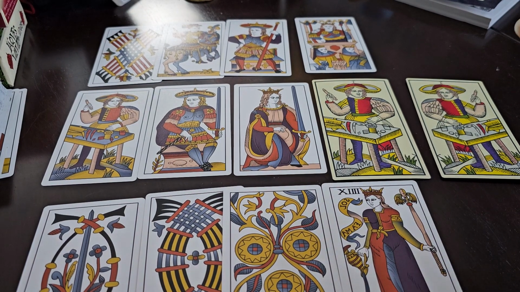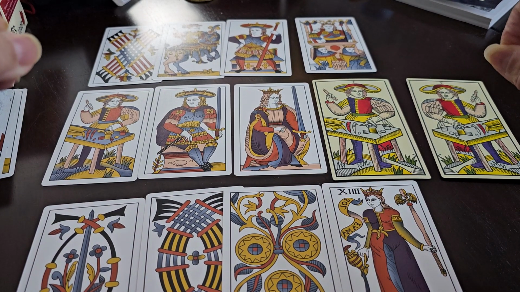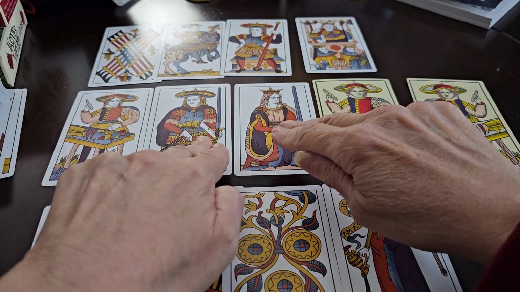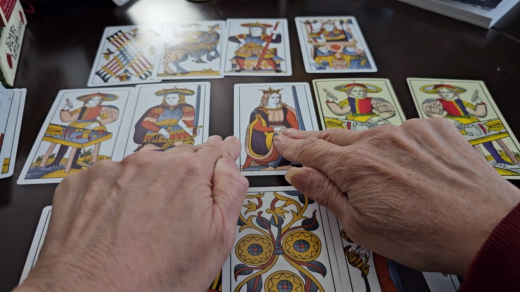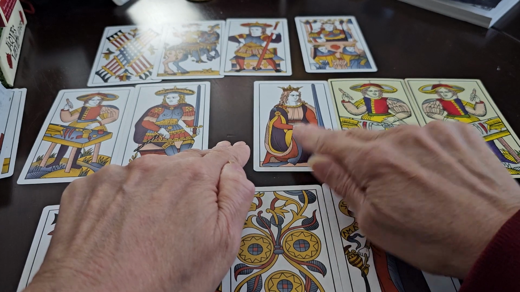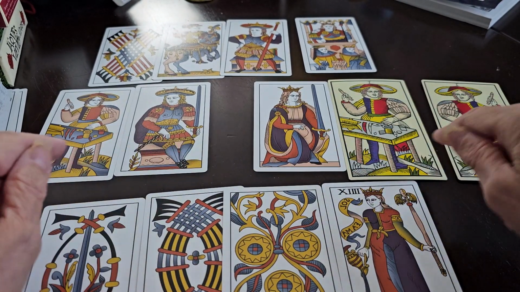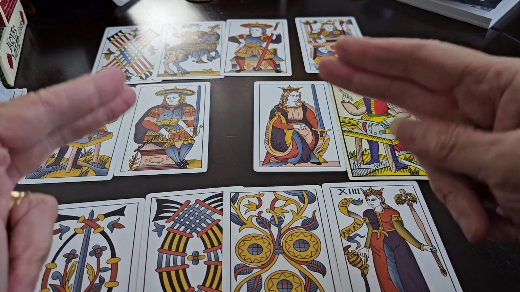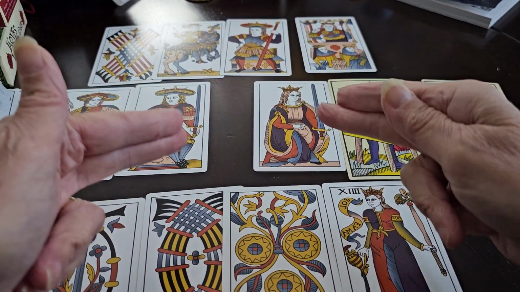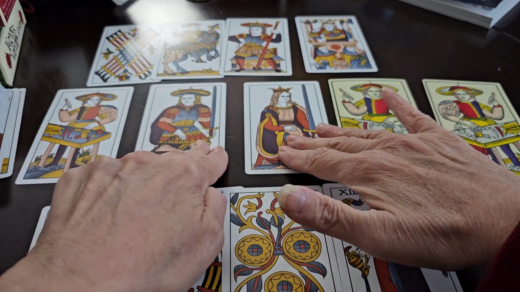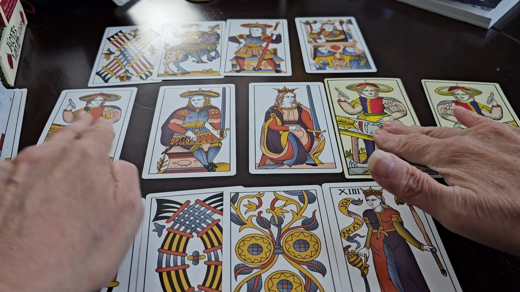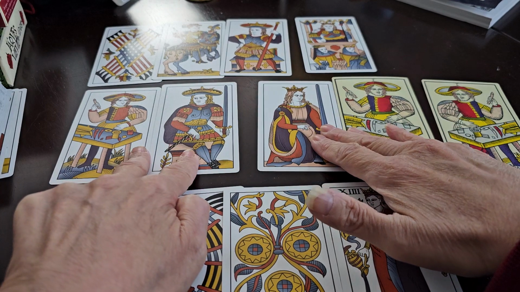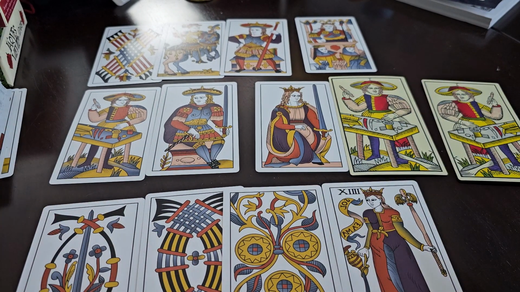Now, one thing I didn't point out and I didn't notice is that this king is focused on this con and the queen is looking at a con from a different angle, or a trick from a different angle. So we have a matched set of people. They're a pair, they're a couple. But they're not looking at each other, but they're both looking at the possibility of a trick, which I think is interesting.